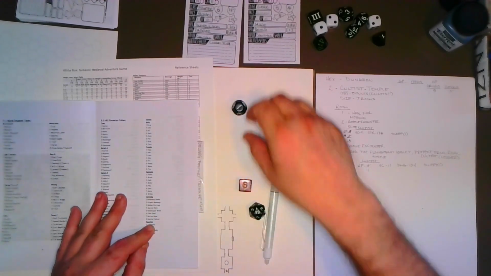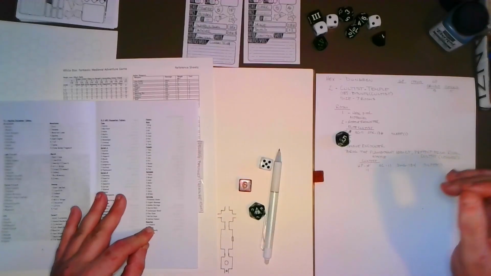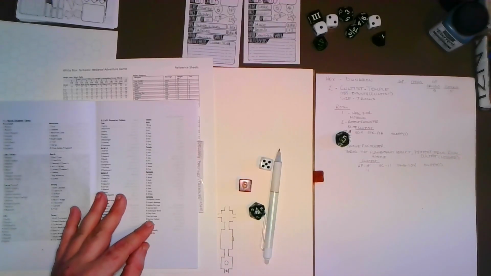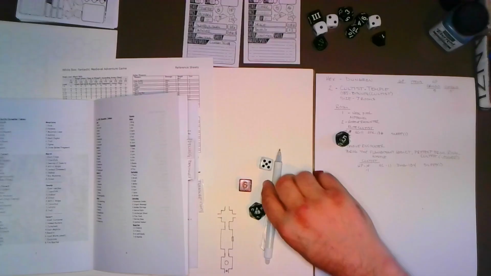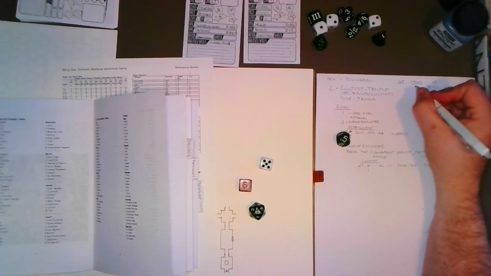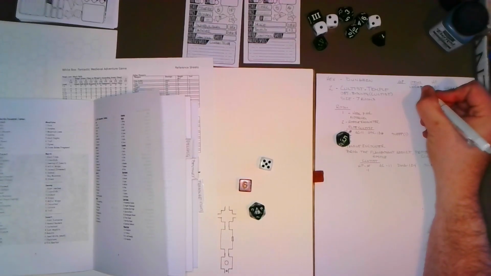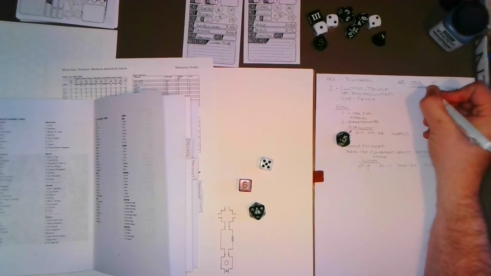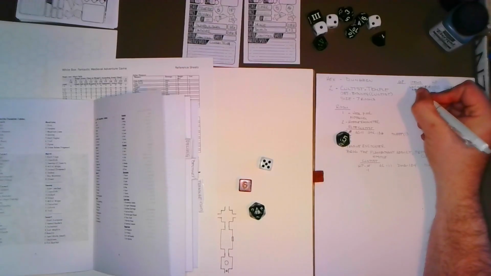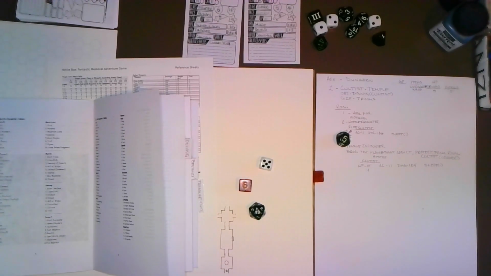Alright, here. 1d8. 5. He was carrying an uncharged wand. We got that from him.